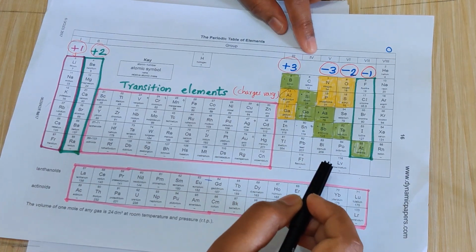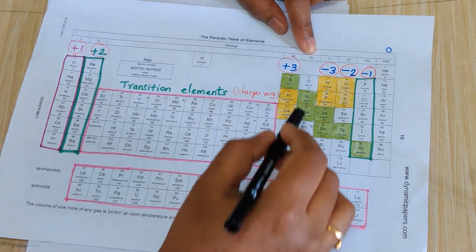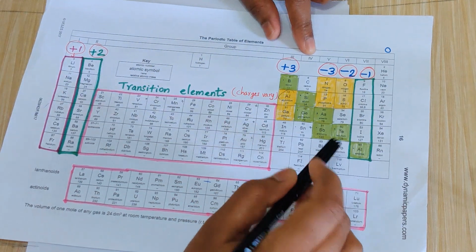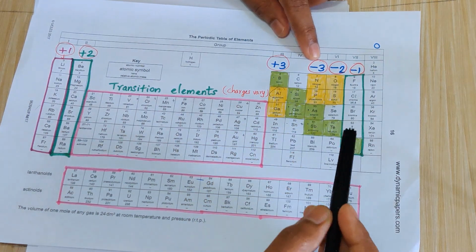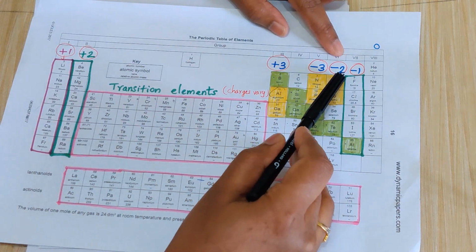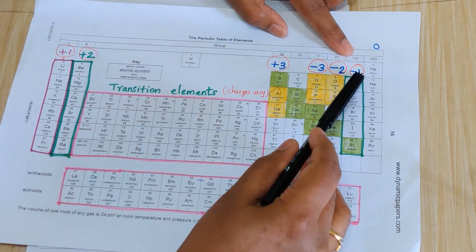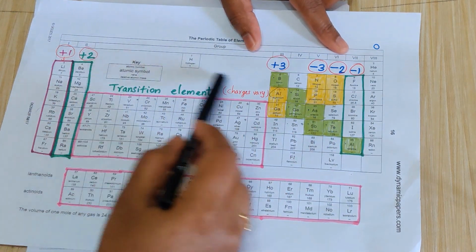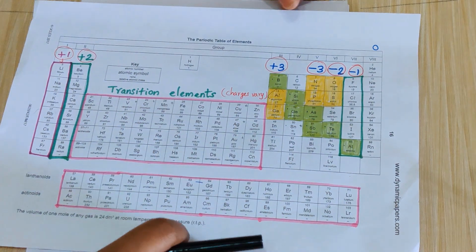And we have group 4. Group 4 normally makes covalent compounds, so we are not considering group 4 now. Then we have group 5. Group 5 has -3 charge, group 6 has -2 charge, and group 7 has -1 charge. You have to remember at least this much of the groups and charges.